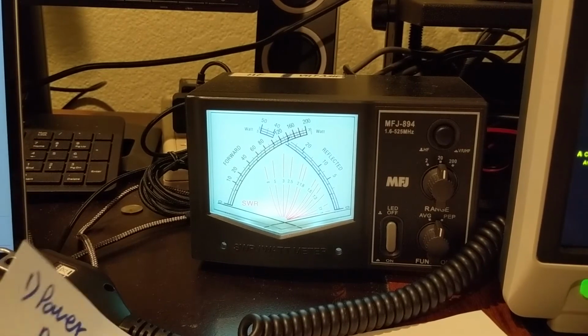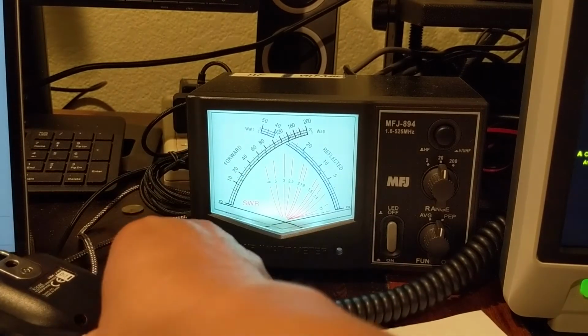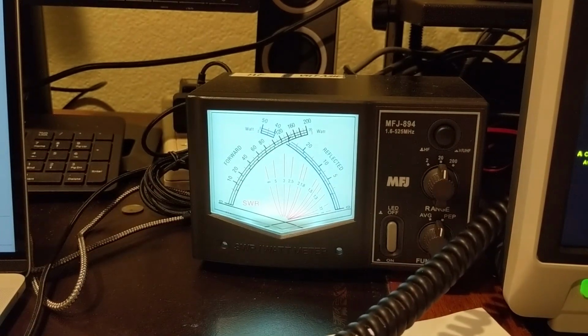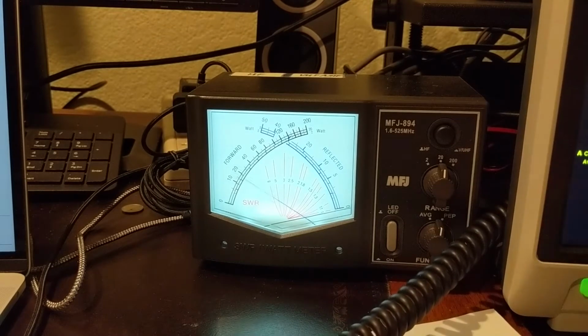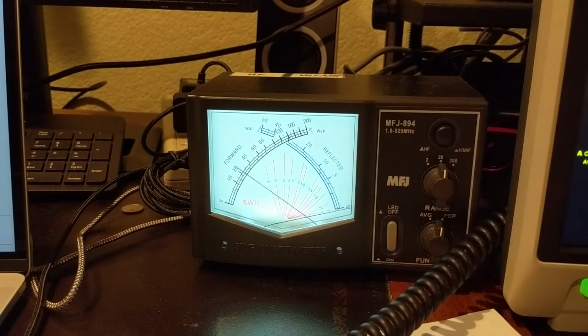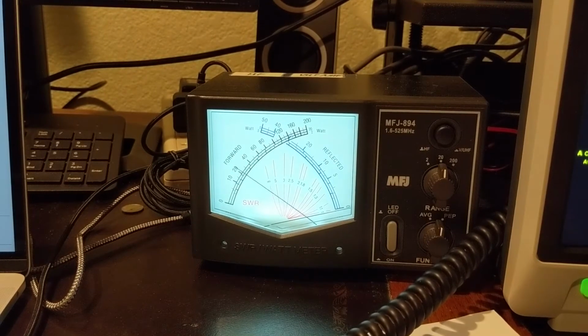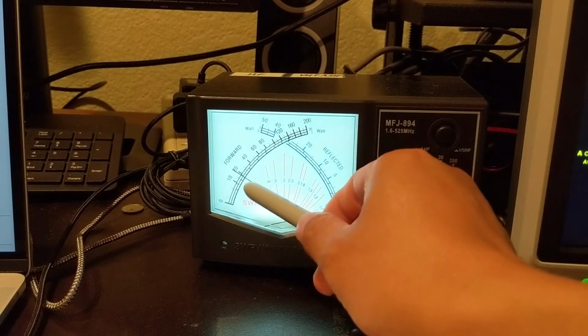Okay, now let's look at the watts meter. This is the narrow. Around 4 watts. Then let's look at the mid.